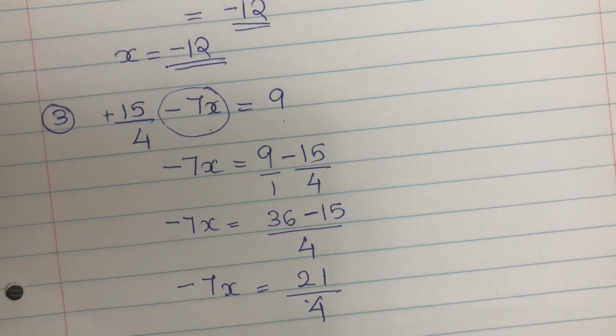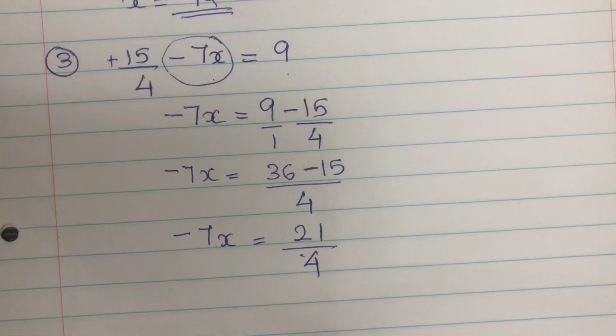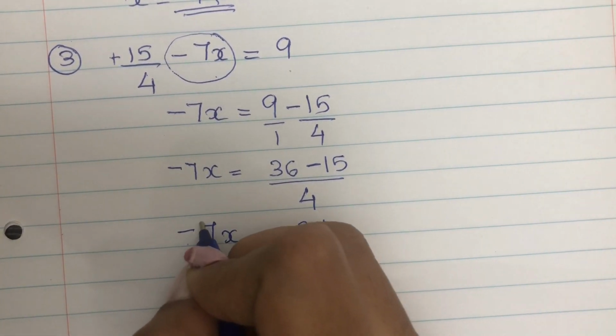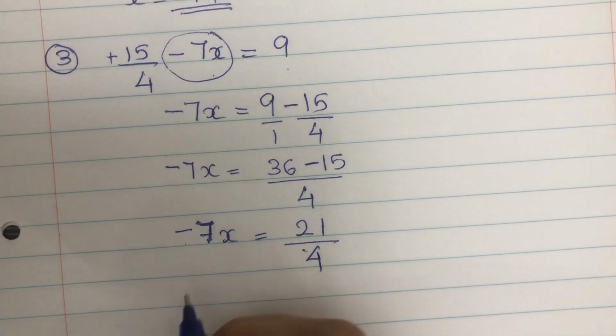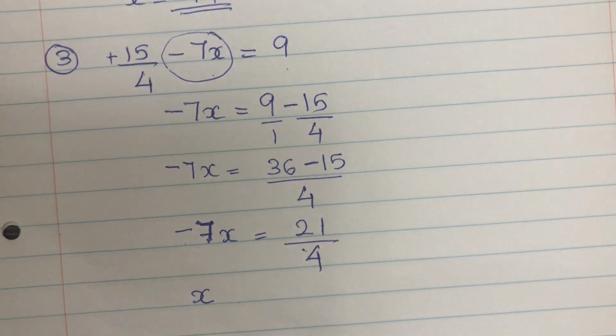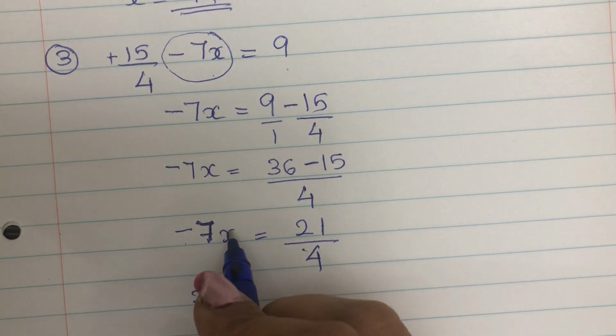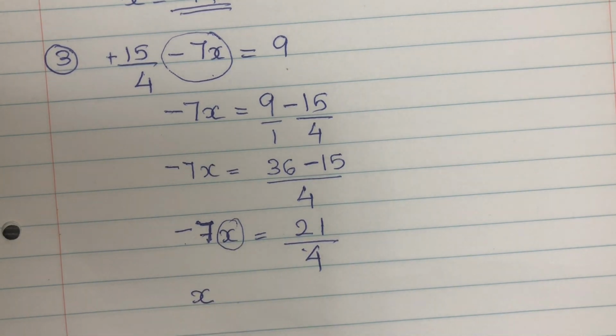Right? And now what we have? Again we have to, here it is what? Minus 7x. That is minus 7 into x, right? So I'll keep again only the x term here. I'll keep the x only here. And what is remaining? Only x I'll keep it here. Okay.